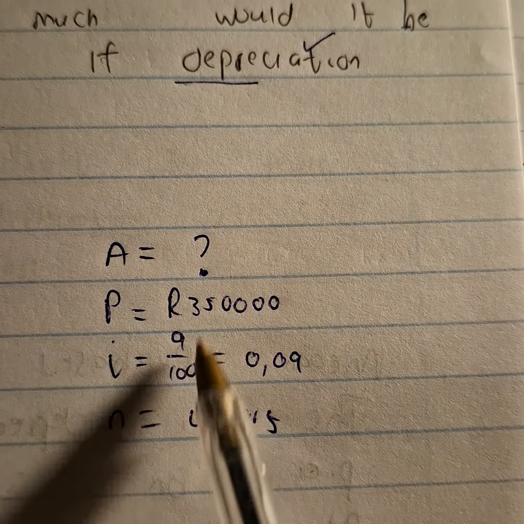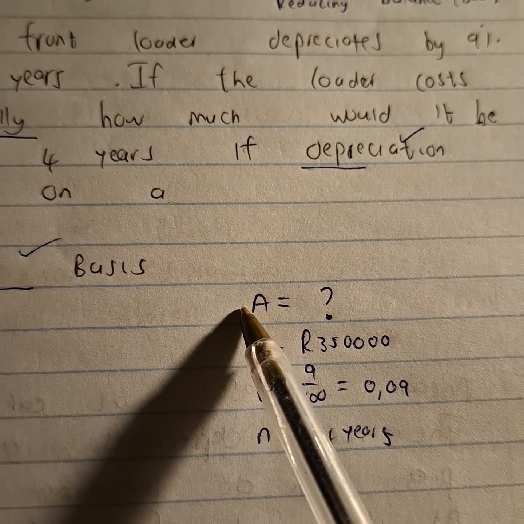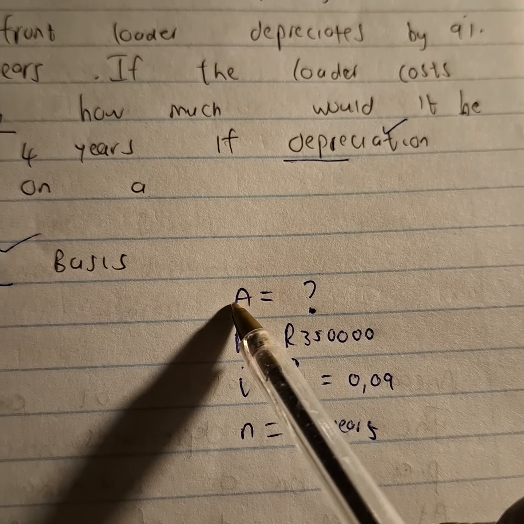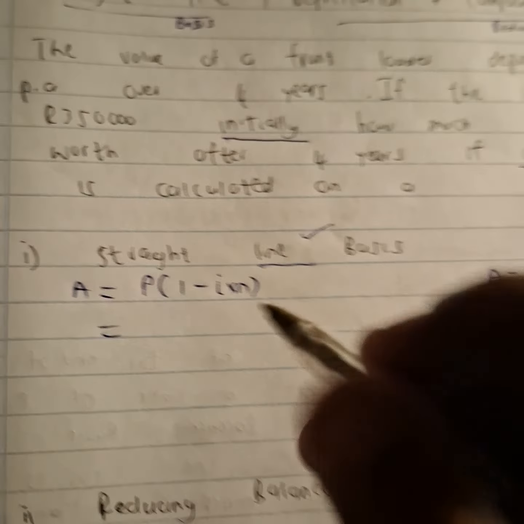We want to make sure that we got the scenario. If it says initially, then it means this is the beginning amount, the present value. After a number of years, that is the future value, the A value. P is 350,000.